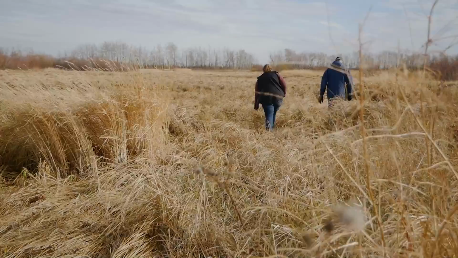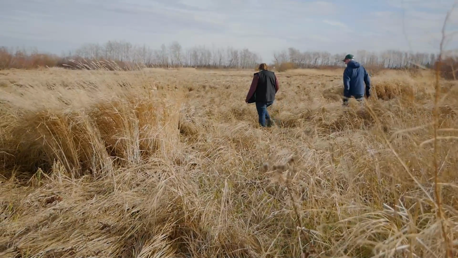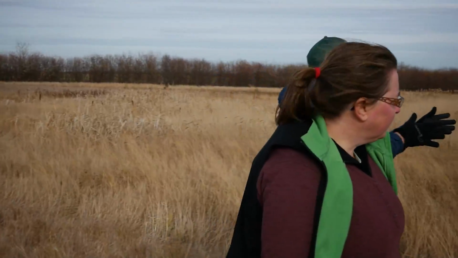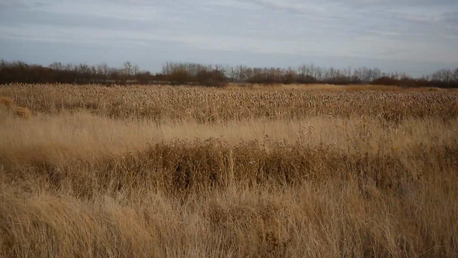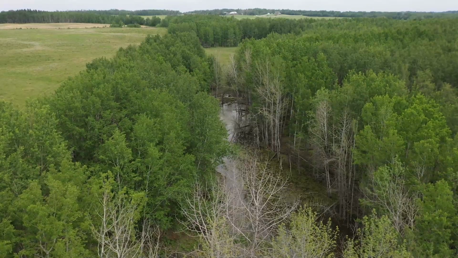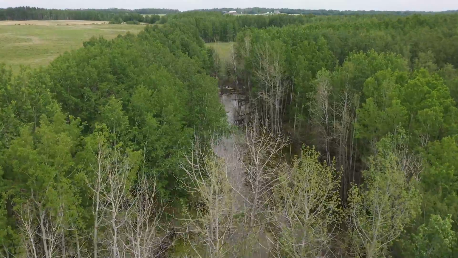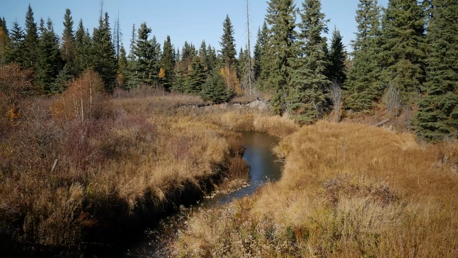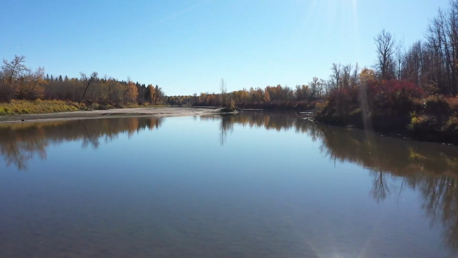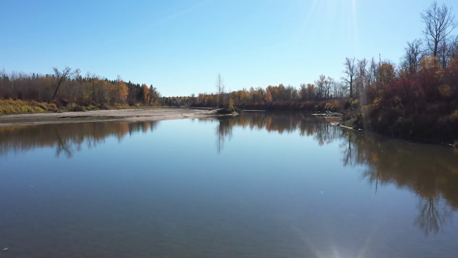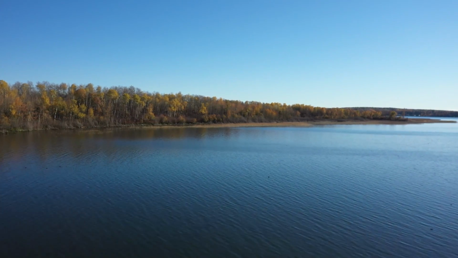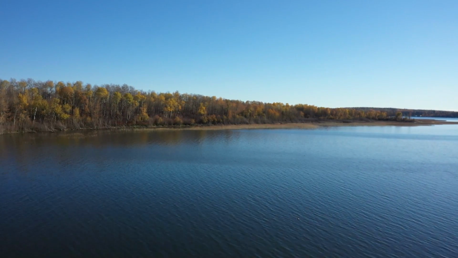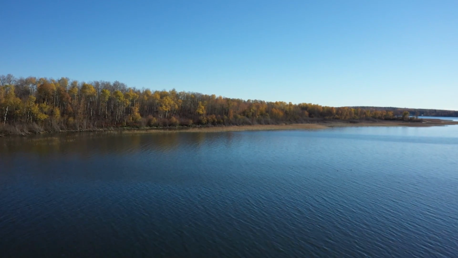Cows and Fish is a not-for-profit organization working in Alberta on helping producers in the agricultural sector as well as other sectors better understand the riparian part of the landscape. So the riparian area is that green zone of water-loving vegetation next to a water body. So whether it's a stream or a river or a lake, a wetland, or even a pond, it's that zone where there's more water influence on the soils and the plants.